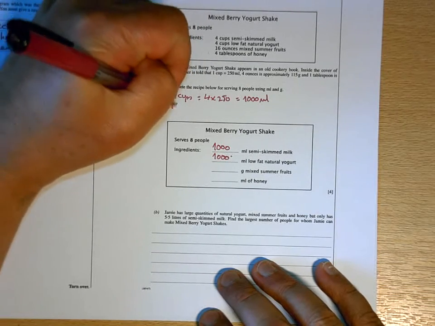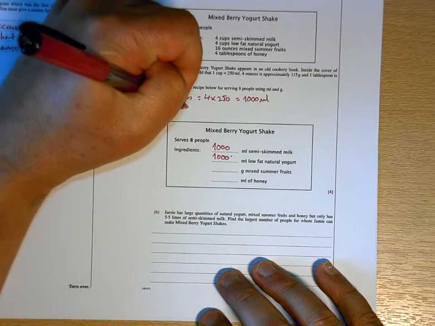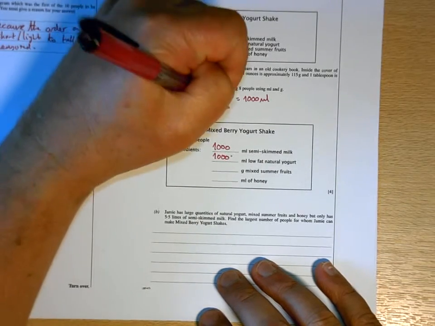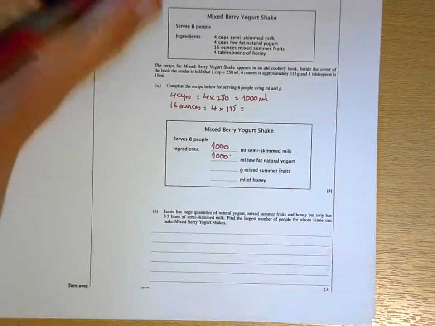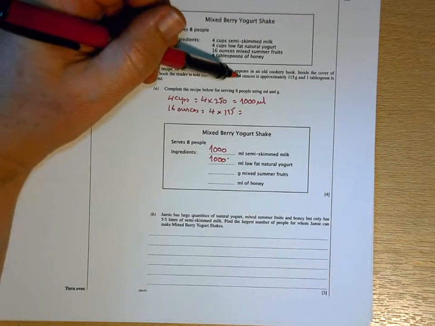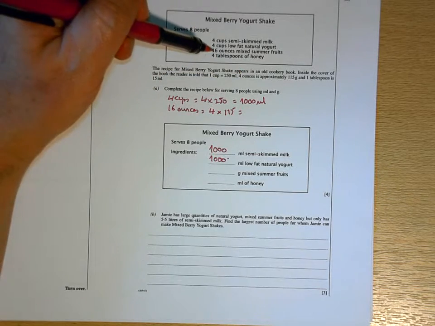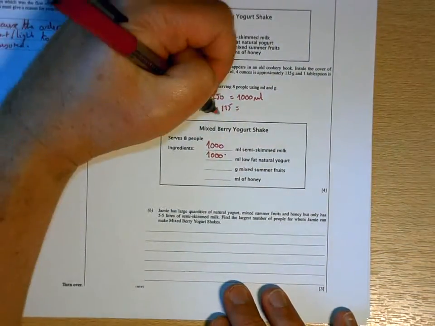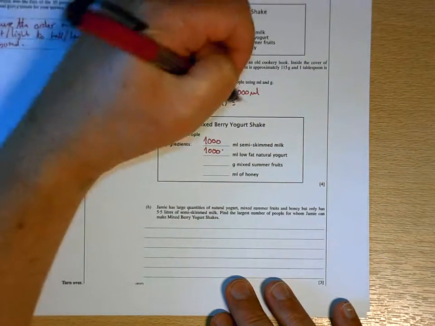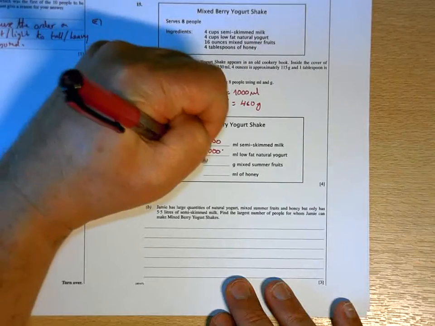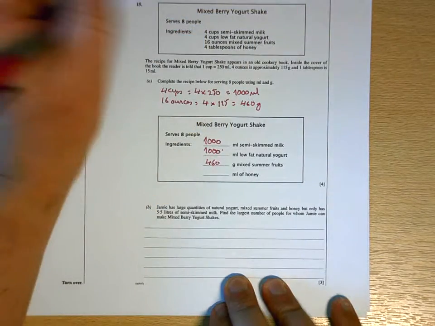So 16 ounces is going to be 4 lots of 115, because 4 ounces goes into 16 ounces 4 times. 4 lots, double again, double it, you get 230, double it again, you get 460. So we've got 460 there.